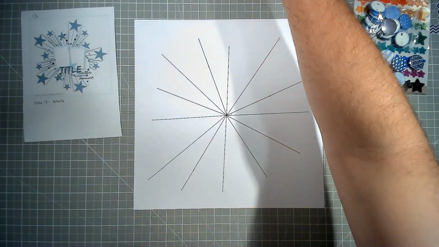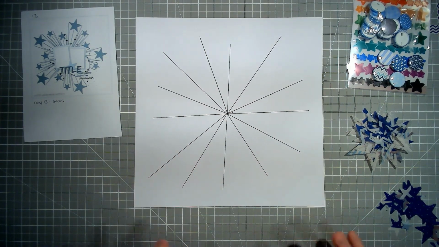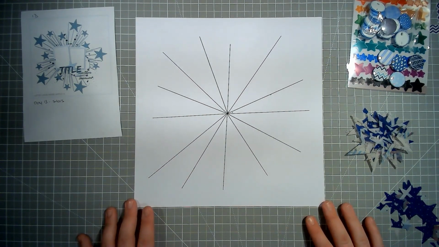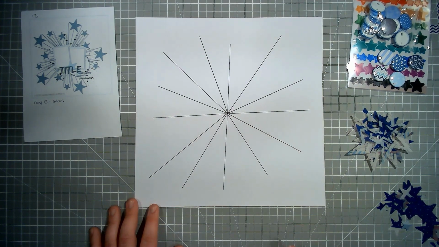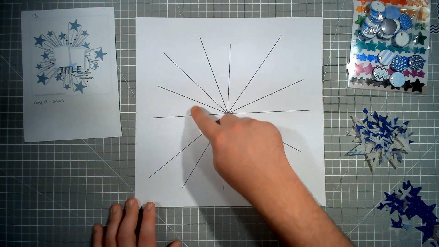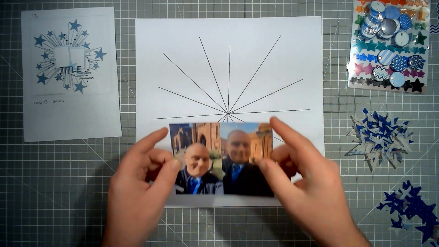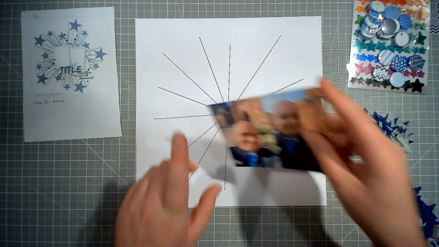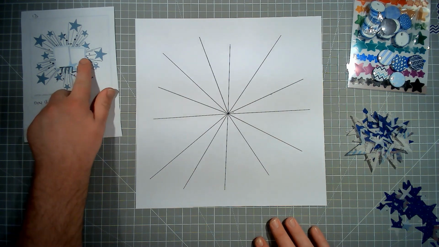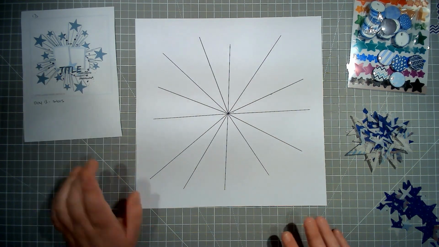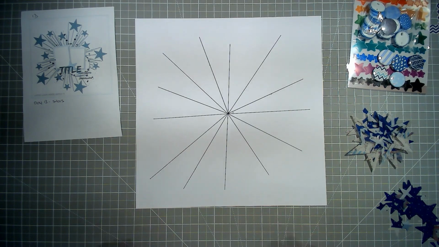I'm not overly happy with my starburst here, but I'm going to roll with it and see where we end up. My thinking also was to do a little bit of packaging technique just around where my photos are going to go. I'm probably going to ignore the circular element behind the photos, although that may be a good place to get a bit of patterned paper in.